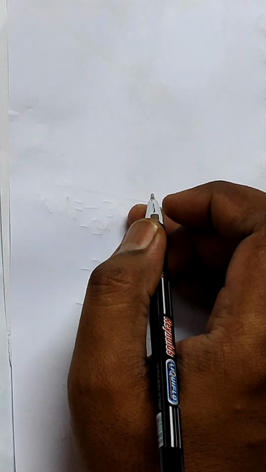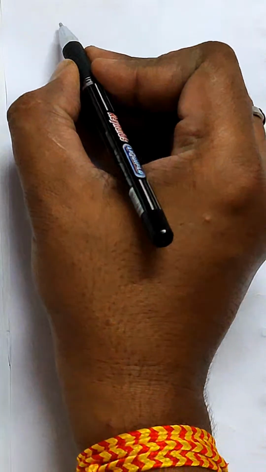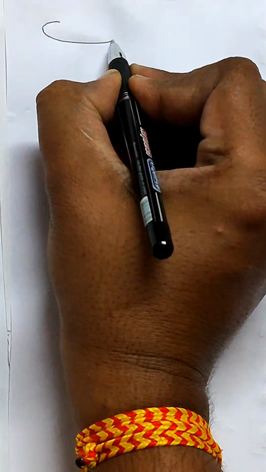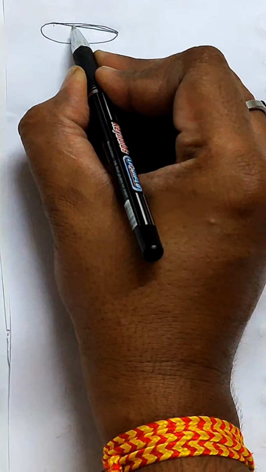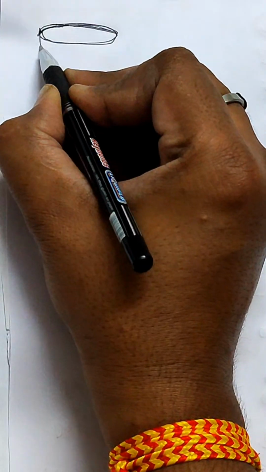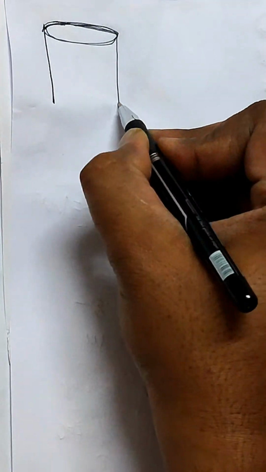Consideration again. Here a cylinder is placed on the top of a bowl, and the bowl is hemispherical in shape. So we need to understand how the figure will look. First of all, a cylinder is there. Let's check, if this is the cylinder which I am forming, this is the cylinder.